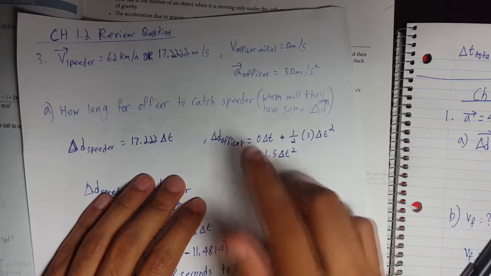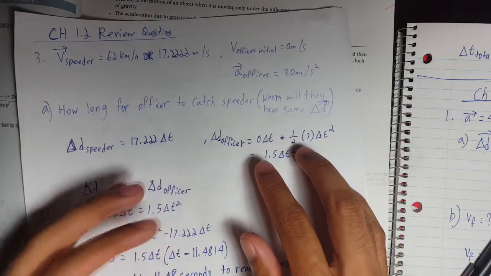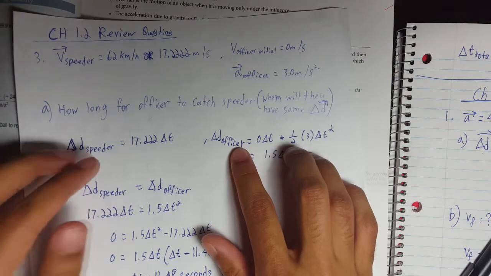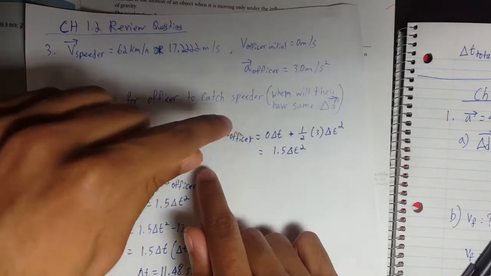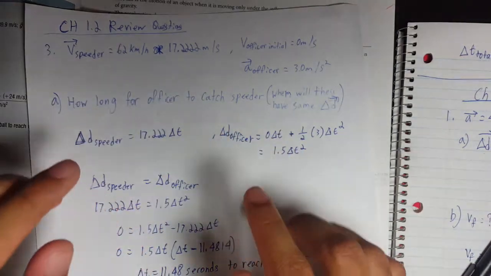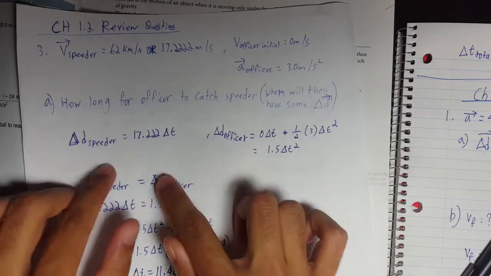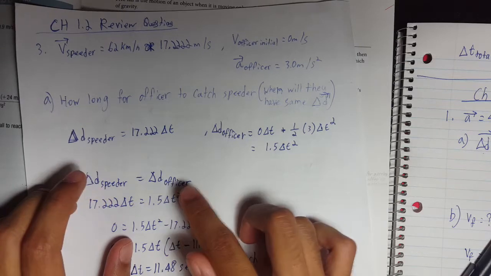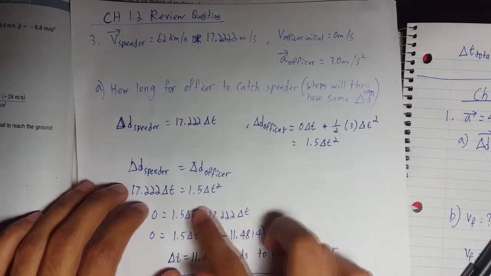Now the question is asking how long it will take for the officer to catch up. For the officer to catch up, the displacement of the officer has to equal the displacement of the speeder. Remember, this is the officer, and the speeder passes by. Once the officer catches up, the displacement is going to be the same. So at what time are both displacements the same? To do that, you just equate both equations, which is what I did here: displacement of the speeder equals displacement of the officer.